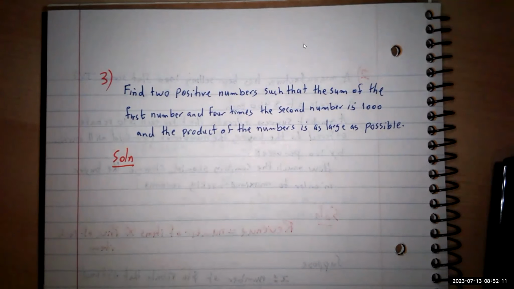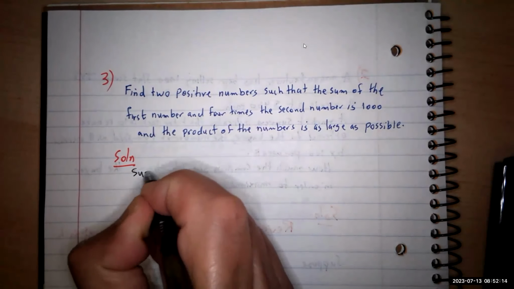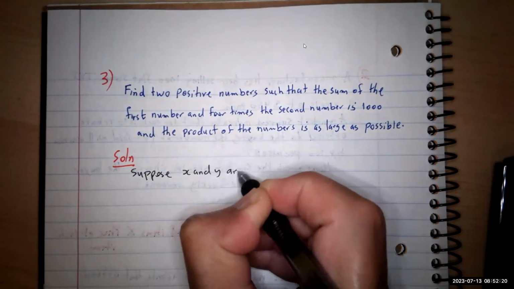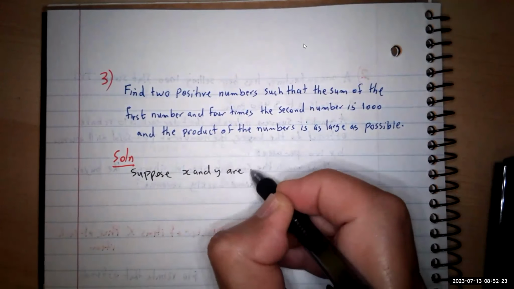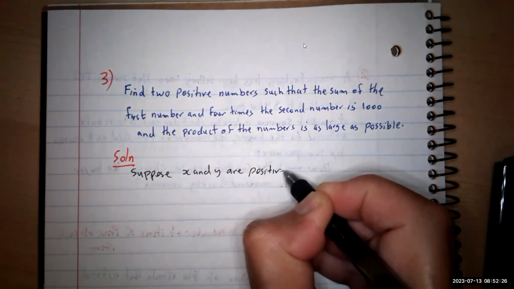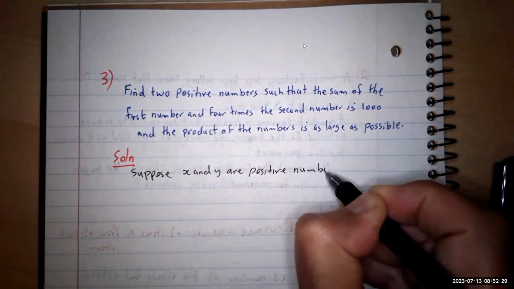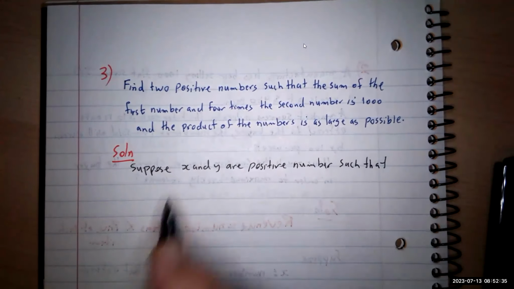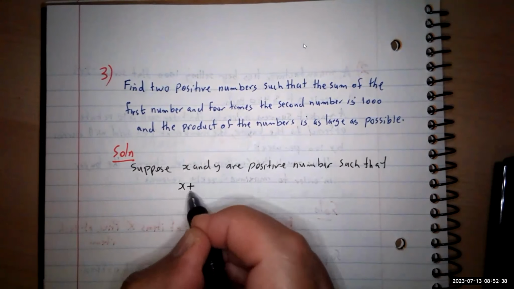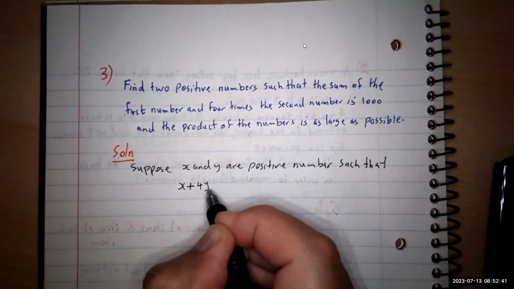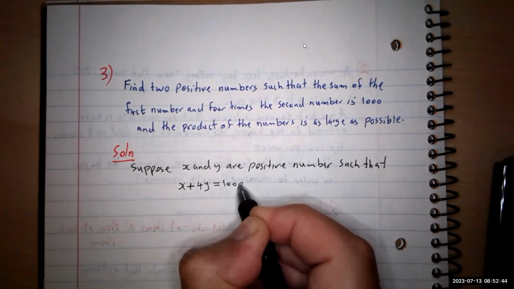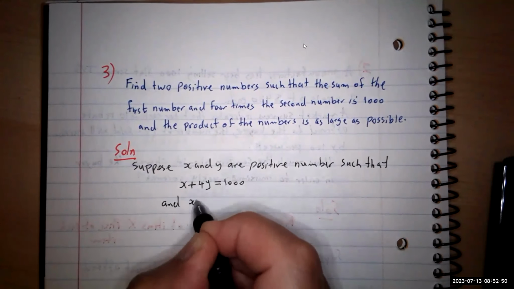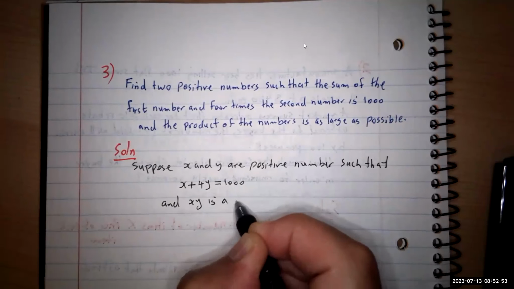So this is how you are going to set up this problem. You are going to pick X and Y for your numbers. So suppose X and Y are going to be positive numbers such that the given information, the sum of the first X plus 4 times the second 4Y is 1000, and you would like their product X times Y to be a maximum.